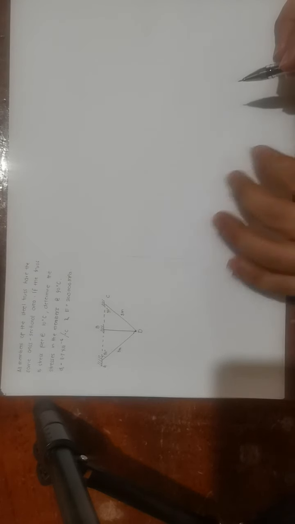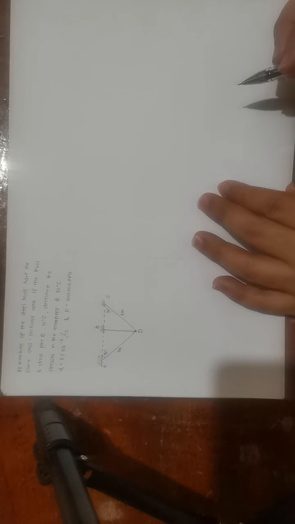Okay, let's solve another sample problem. We have here, all members of the steel truss have the same cross-sectional area. If the truss is stress-free at 10 degrees Celsius, determine the stresses in the members at 90 degrees Celsius. Alpha is equivalent to 11.7 times 10 raised to negative 6 per degree Celsius, and E is equivalent to 200 gigapascal or 200,000 megapascal. So this is our given figure.